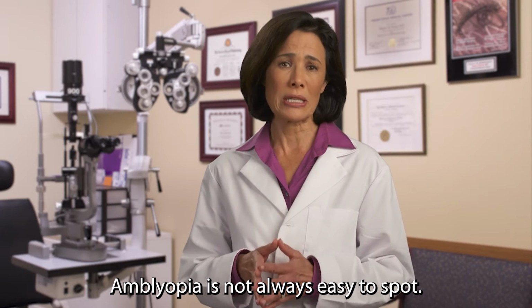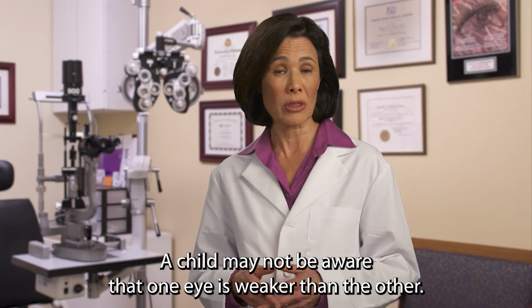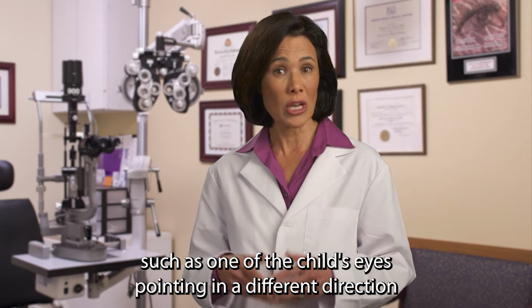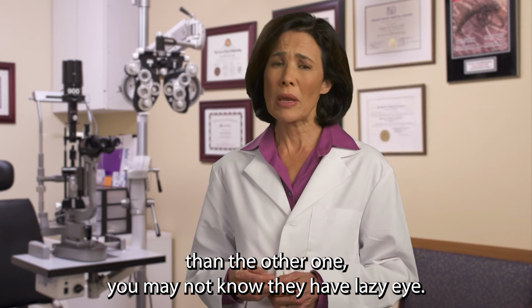Amblyopia is not always easy to spot. A child may not be aware that one eye is weaker than the other. Unless you notice an obvious symptom, such as one of the child's eyes pointing in a different direction than the other one, you may not know they have lazy eye.